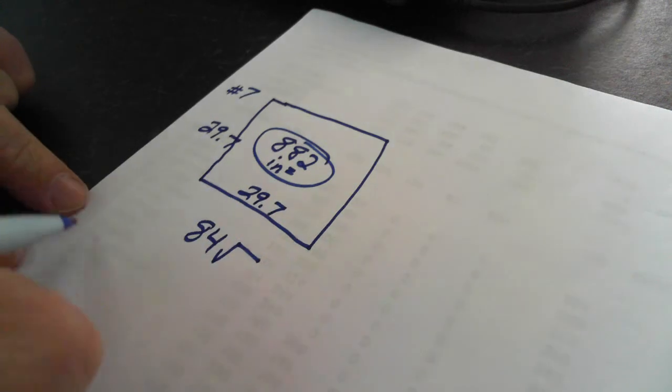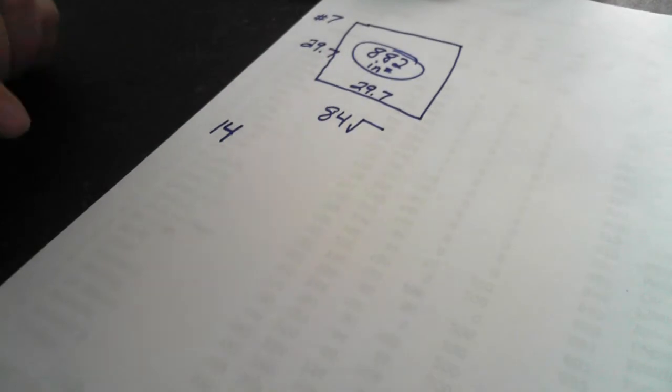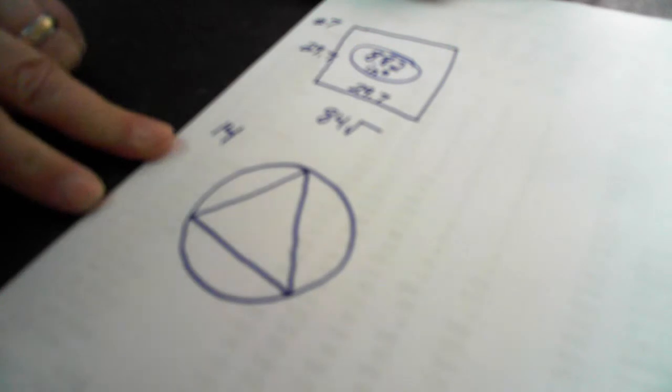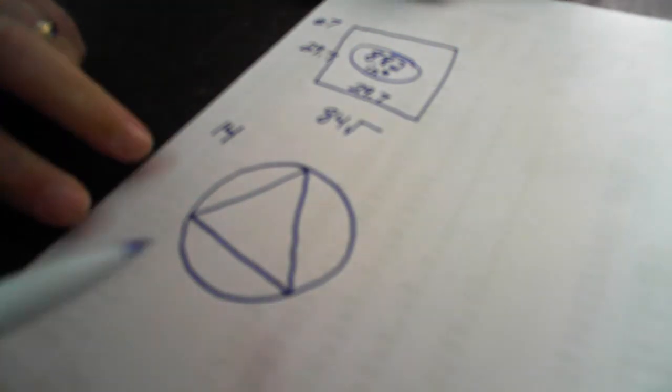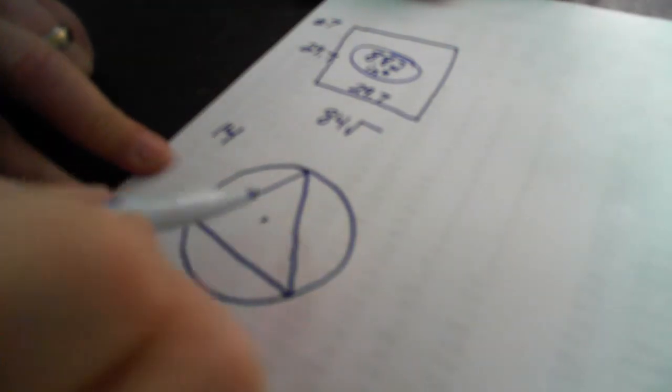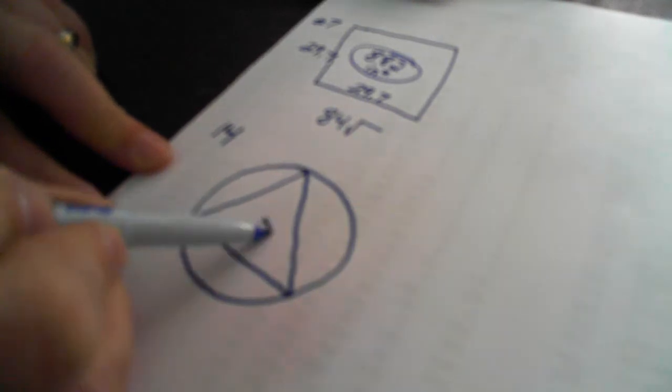14 you said, Becca? Yes. Becca, looks like we have a circle circumscribing a triangle. And we've got a 1.5 from the center to the corner of the triangle.